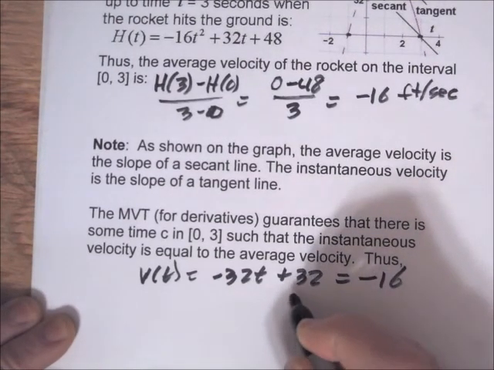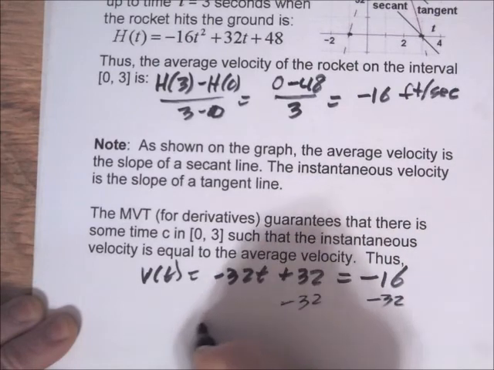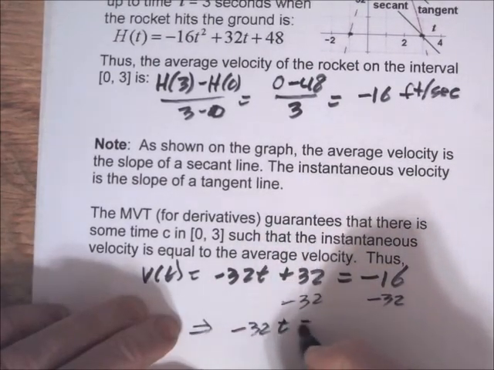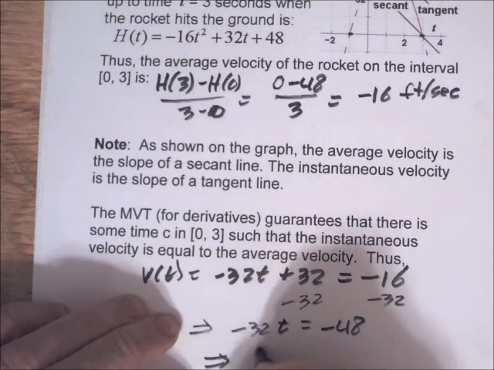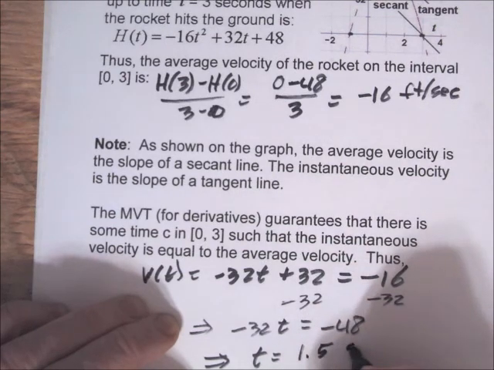If we solve for t, subtract 32 from both sides, we get minus 32t is equal to negative 48, and then dividing, we get t is equal to about 1.5 seconds.